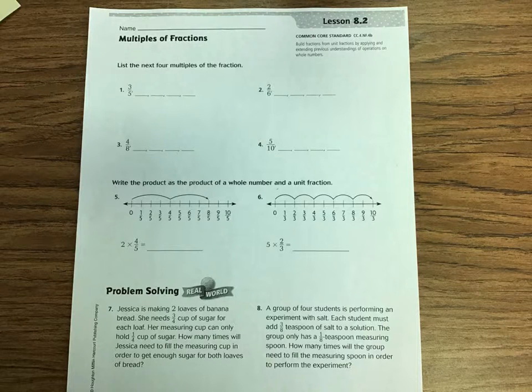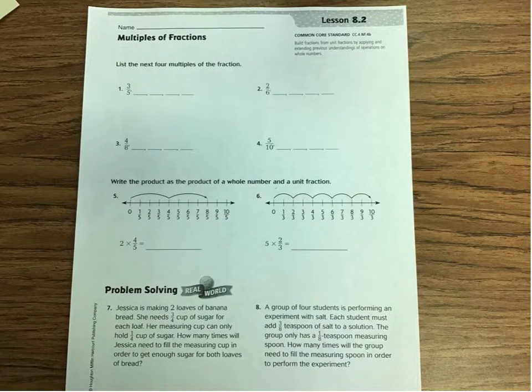This lesson is 8.2 on finding multiples of fractions. We'll go ahead and do numbers 4, 6, and 7. Okay, so first of all, the directions say list the next 4 multiples of the fraction.